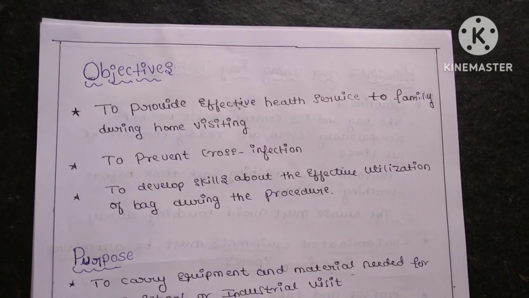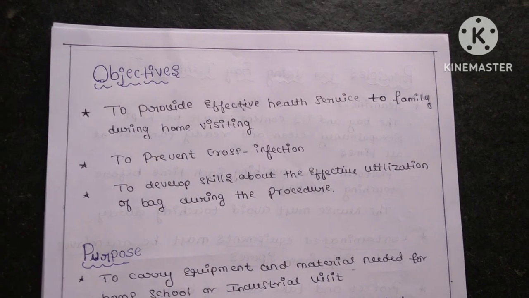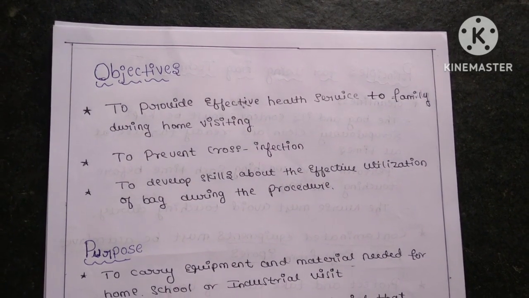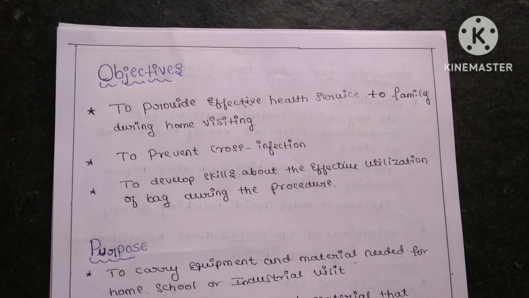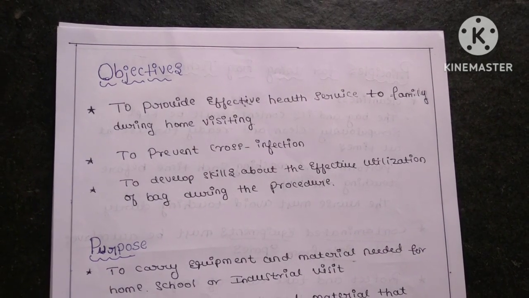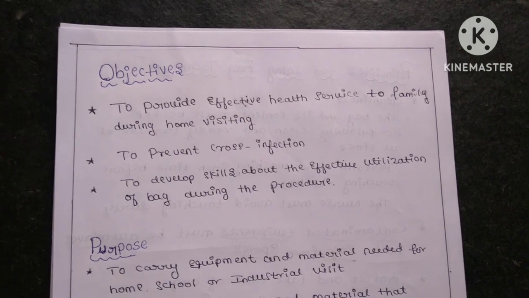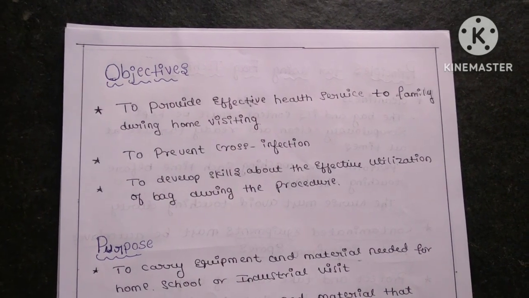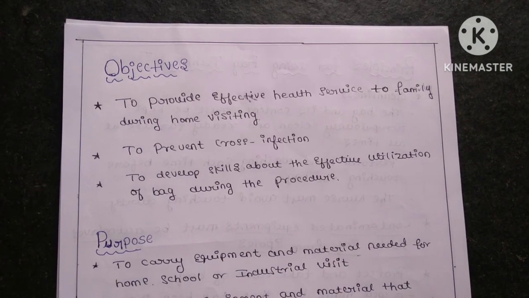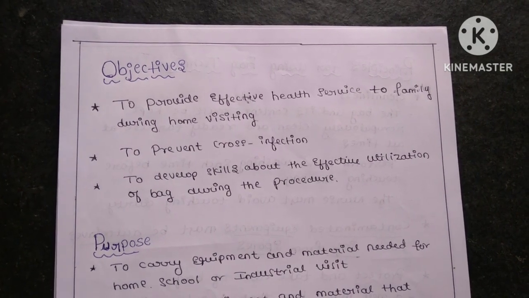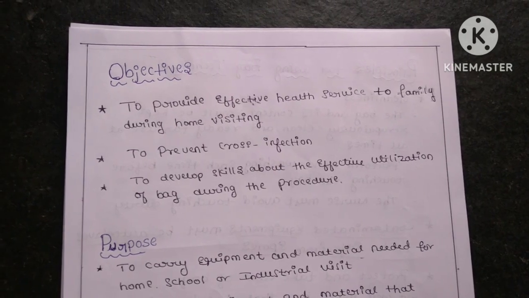Next one is the objectives. Objectives are to provide effective nursing care and health services to the family during a home visit. To prevent cross infection, the nurse should not transfer infection from one family to the other.